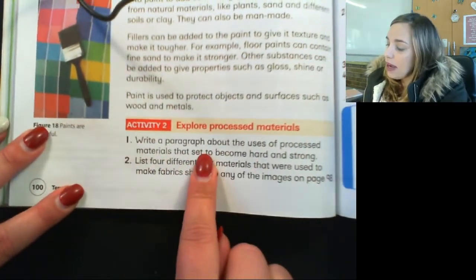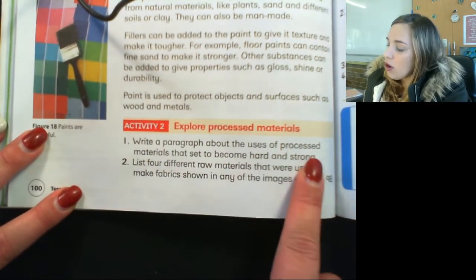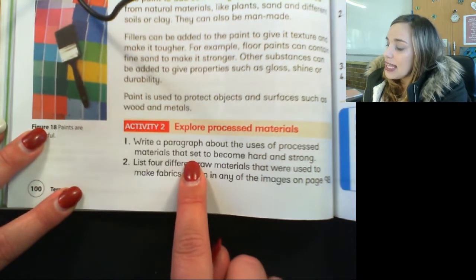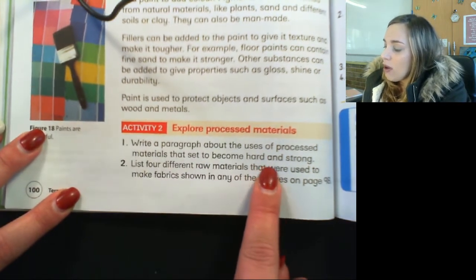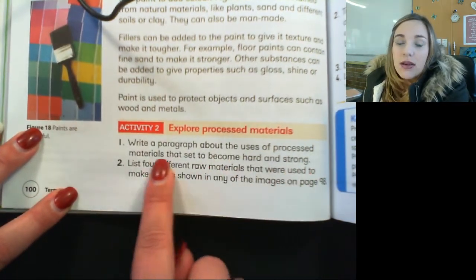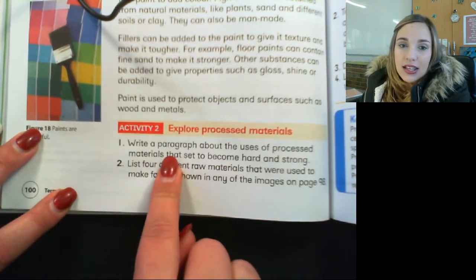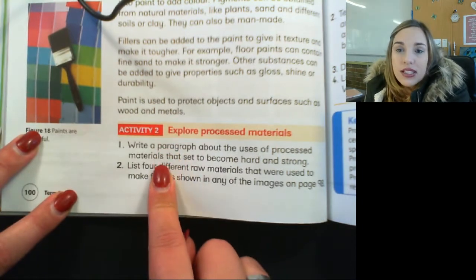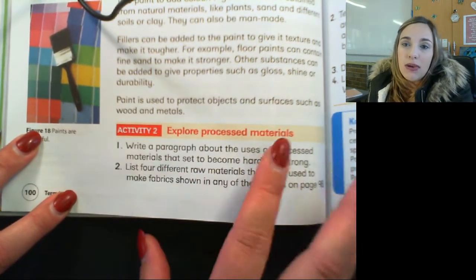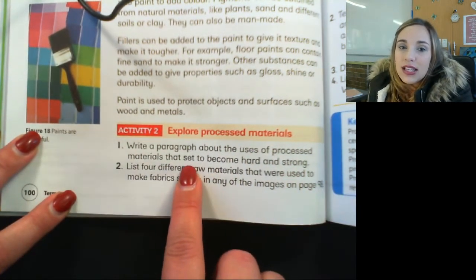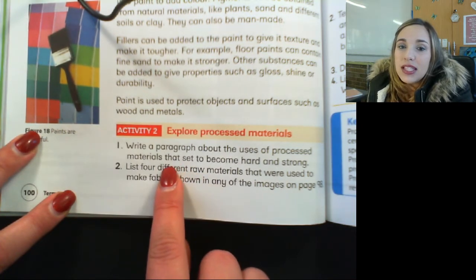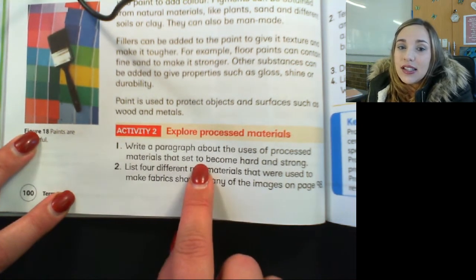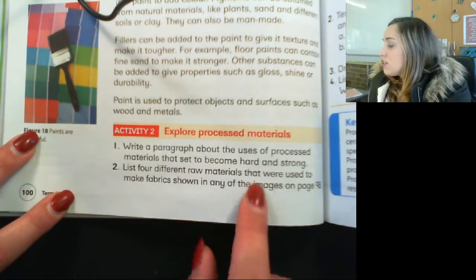It says, write a paragraph about the use of processed materials that set to become hard and strong. Many people misunderstand this. They see paragraph about processed materials, and then they think, oh my goodness, they have to write a whole page about this. No. Look, they say specific materials that set to become hard and strong.